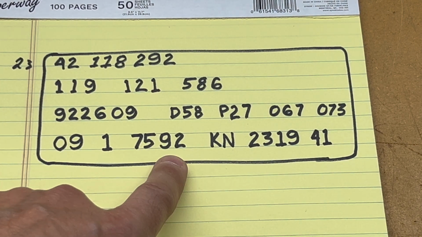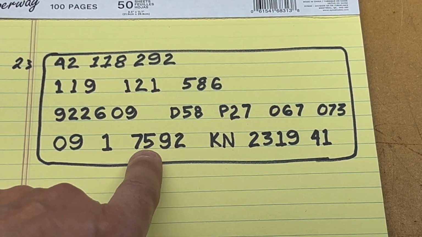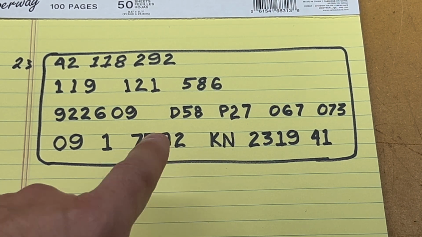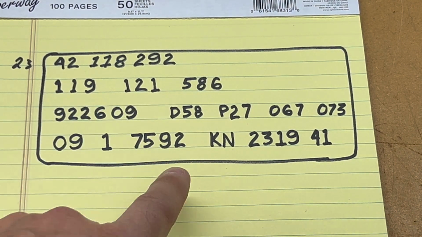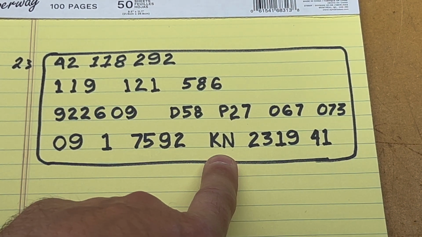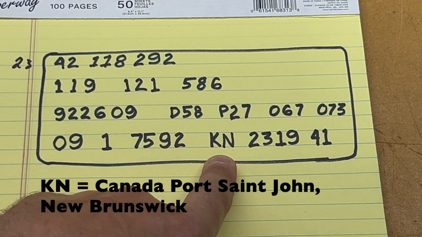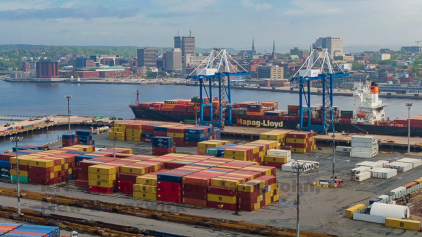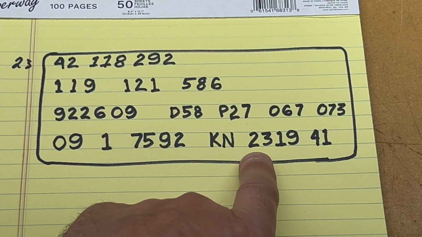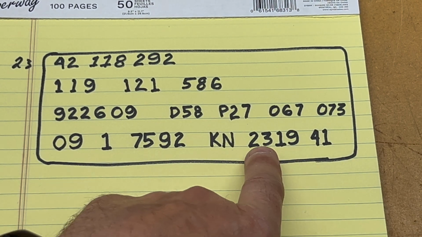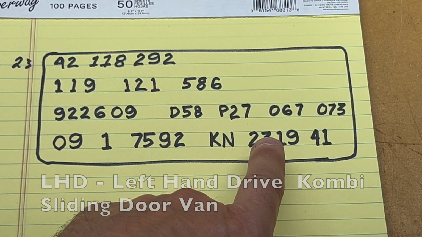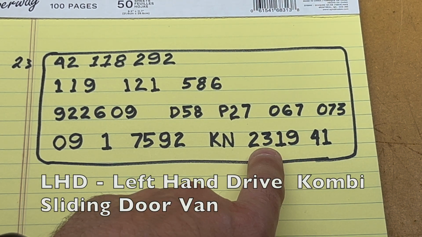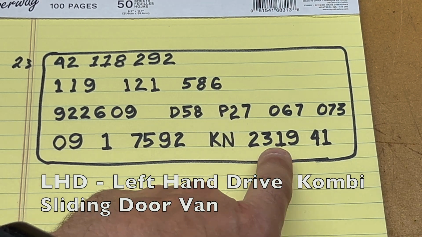The next 4 digits are just a production number, so that would relate to the factory, and was likely coded in some way to the computer system to maintain which vehicle this was connected to. KN is the country code. KN is Canada, and it also means that the port was St. John's, New Brunswick. These digits here, 2319, relate to what type of vehicle it is. So 2319 tells us that it is a left-hand sliding door combi, or camper.